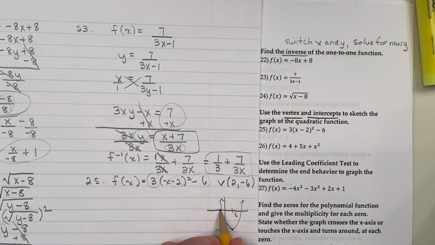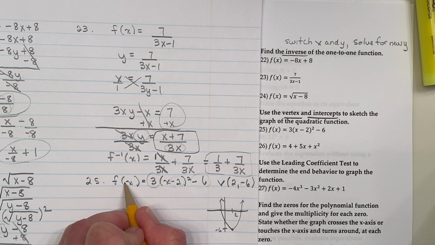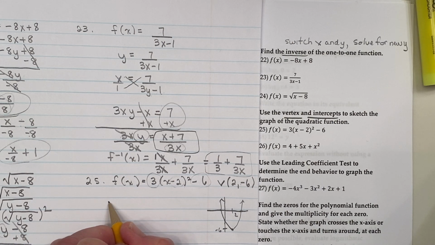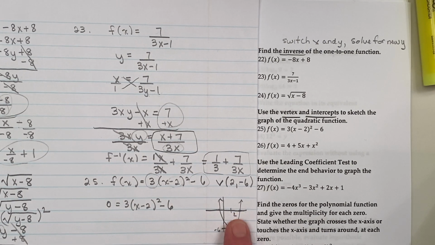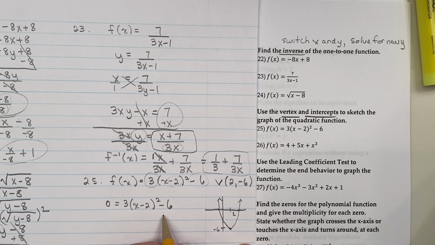So if I'm going to locate the x-intercepts, that's where we set the equation equal to 0. So I'm going to let f of x be 0 to find these x-intercepts. Okay, the easiest way to proceed through here, I would think, is to add the 6 to the other side first. Then I would divide by 3. This would result in 2.